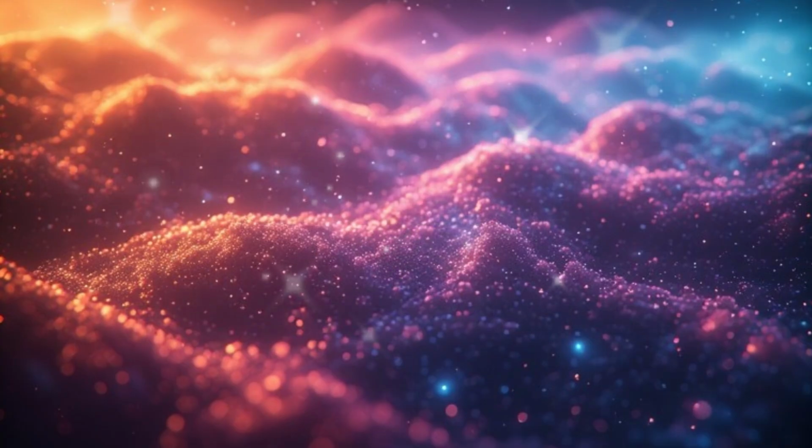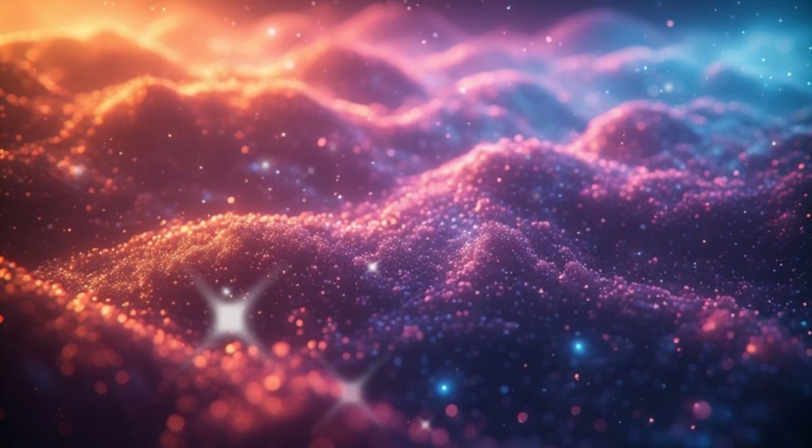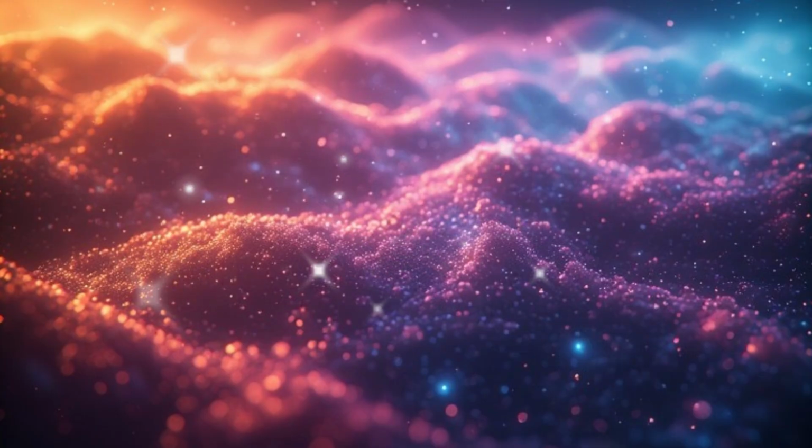Denser regions attracted more matter, becoming denser still. Less dense regions lost matter to their surroundings, becoming emptier. Over hundreds of millions of years, this process of gravitational amplification transformed tiny variations into the vast cosmic web.